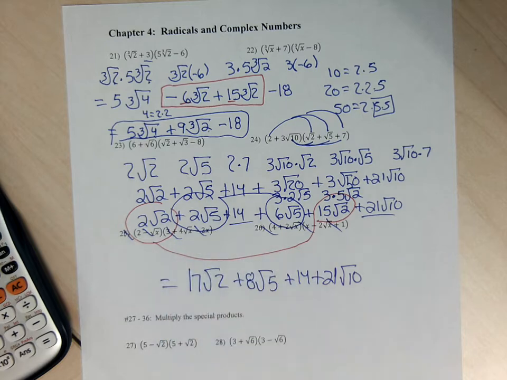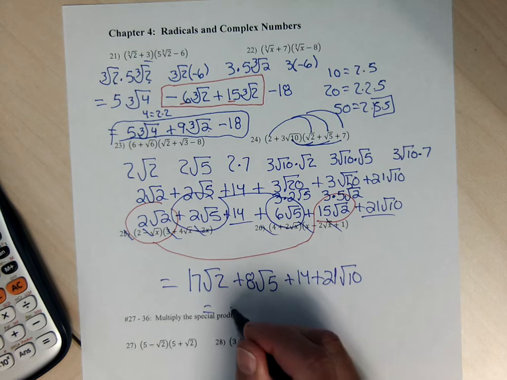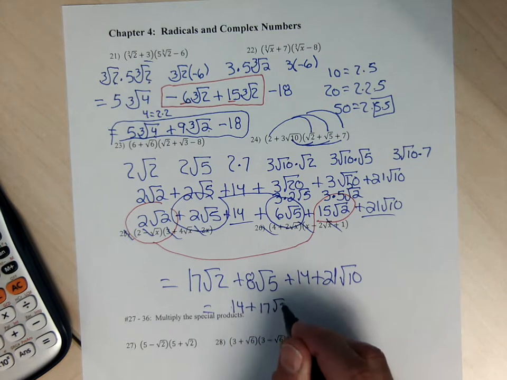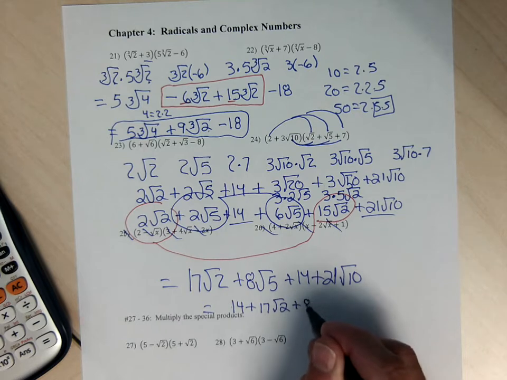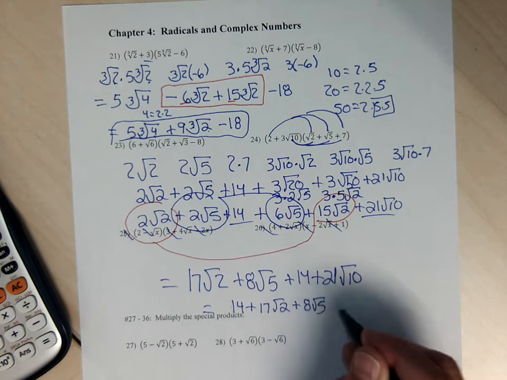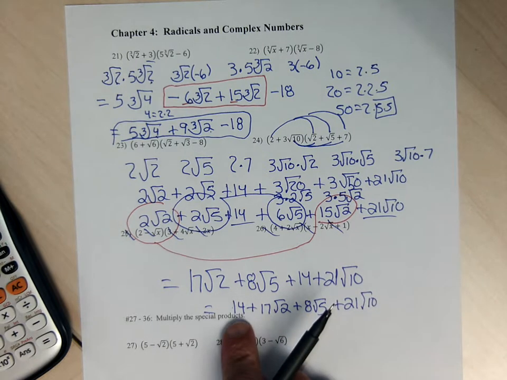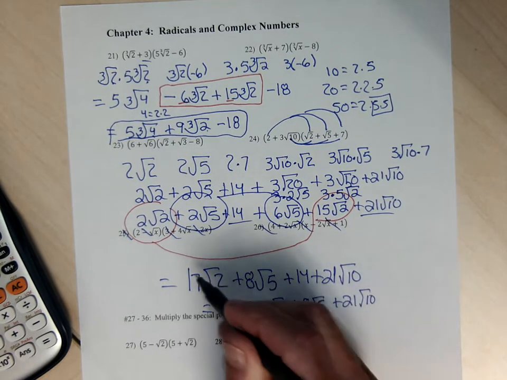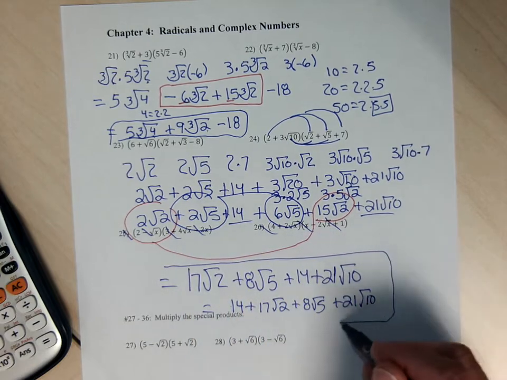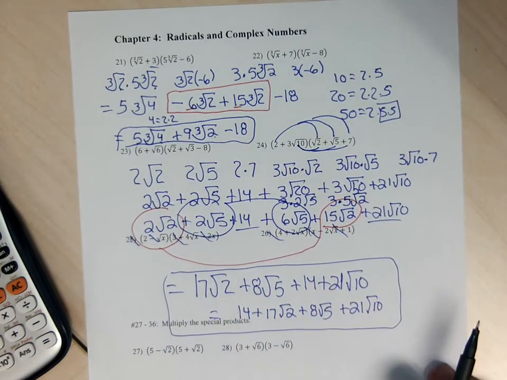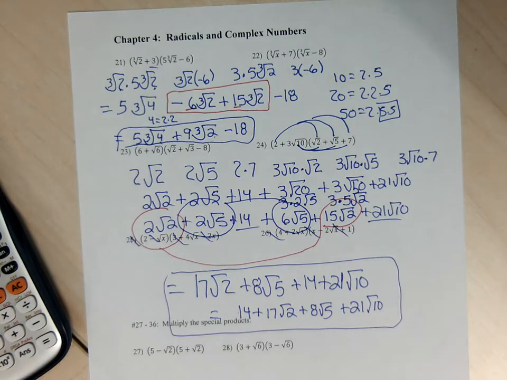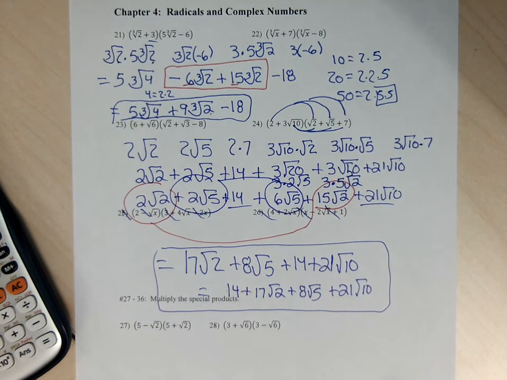This would be a perfectly good answer. I don't know that I can write it differently and make it better, but I could write the piece without the square root first if I cared to. I don't know that that makes any difference. It's not any more or less correct than this. Here I've got the number without the square root first, and then the square roots going from smallest to biggest. You can shuffle these orders around any way you want. It doesn't matter. So give 23 a go, but go ahead and skip 25 unless you just feel like trying it.